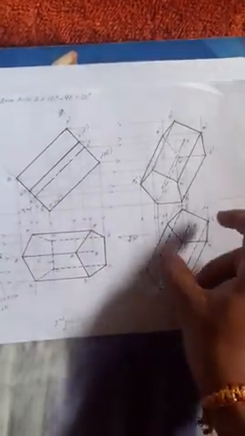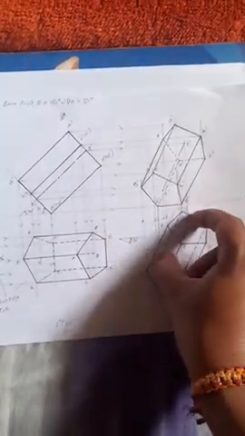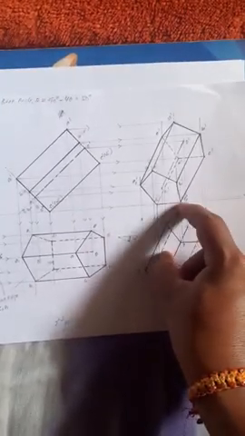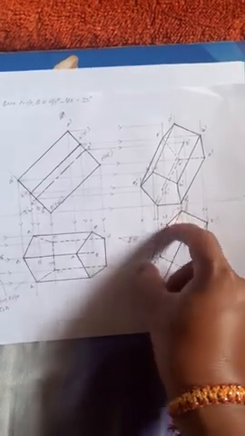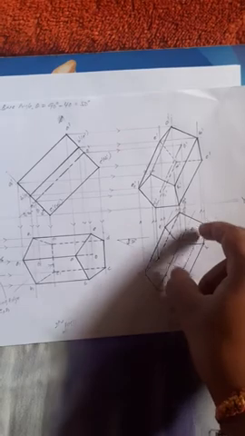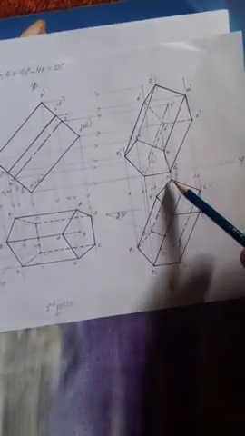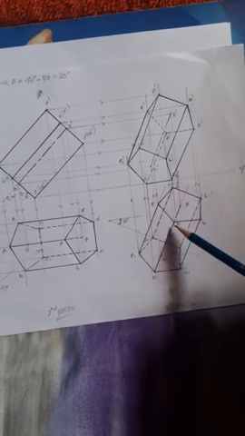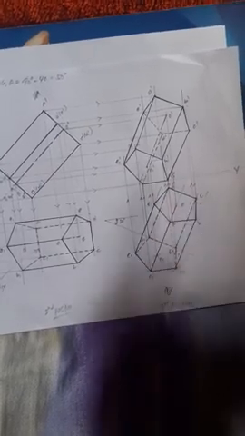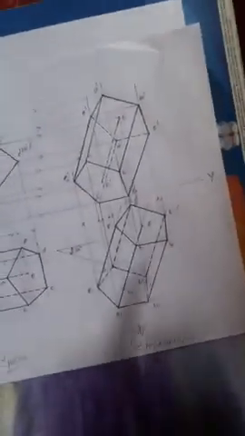Then take D1 and draw an arc on the perpendicular, 90-degree line. Similarly for E1, similarly for A1, B1, and C1. Now you'll get D, E, A, B, C, right? This is the easiest method to get the top face corners.